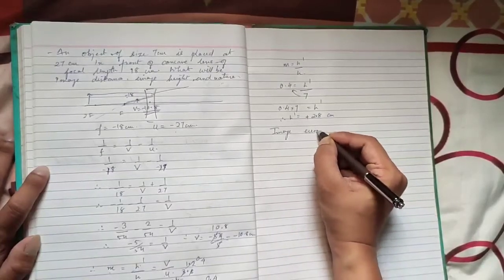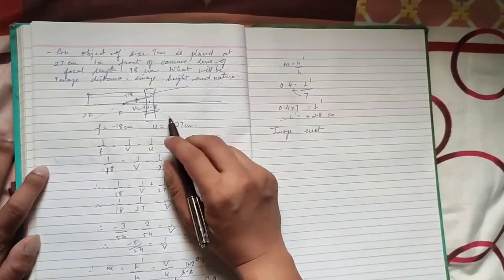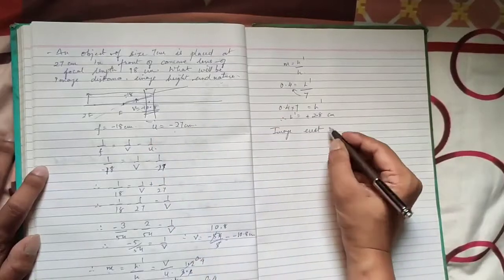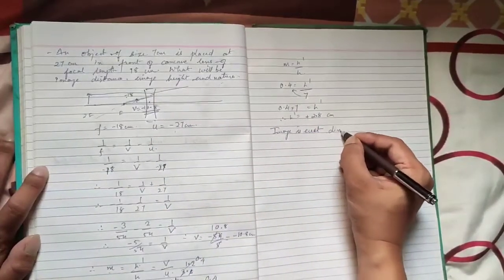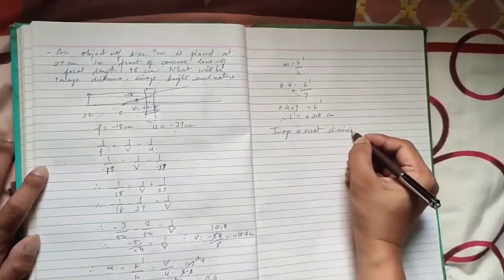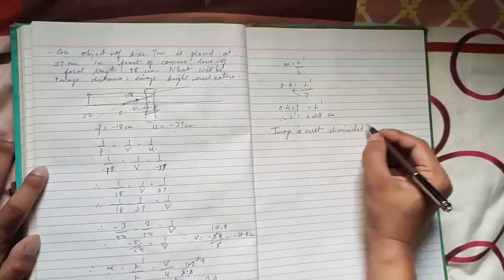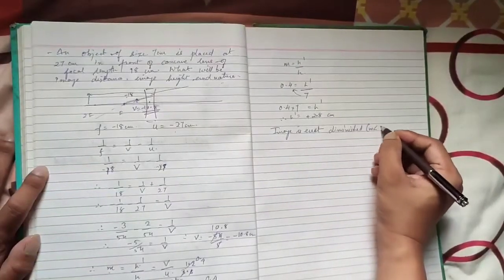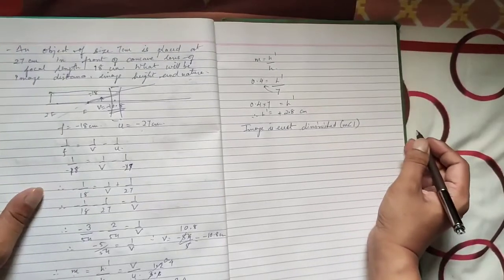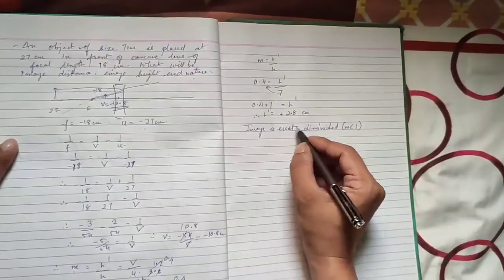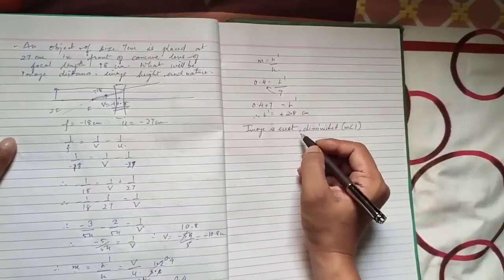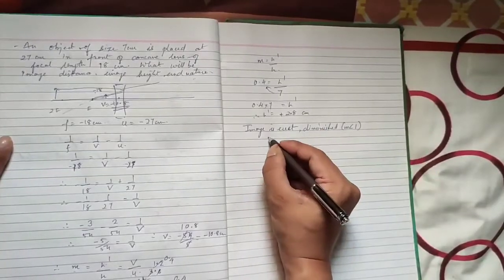Now because this is a concave lens, a divergent lens, the image is erect, diminished. Why? Because m is smaller than 1, magnification is smaller than 1, we are getting 0.4 magnification. So image is erect, diminished and virtual.